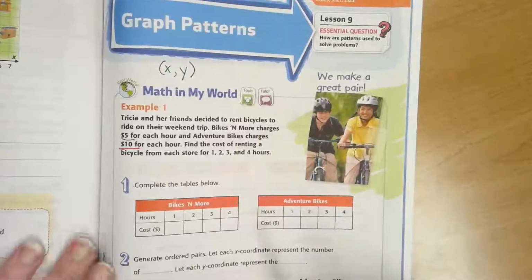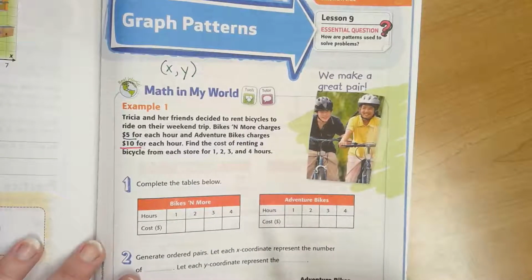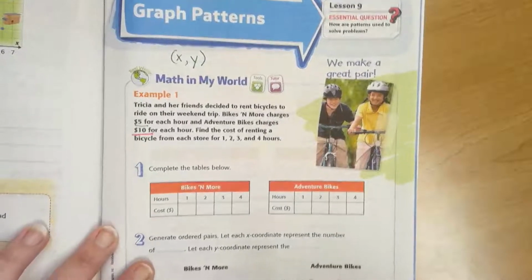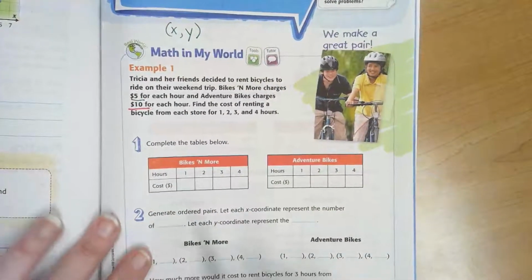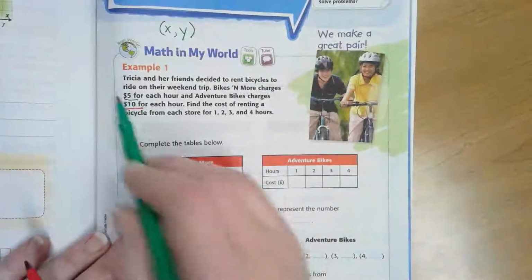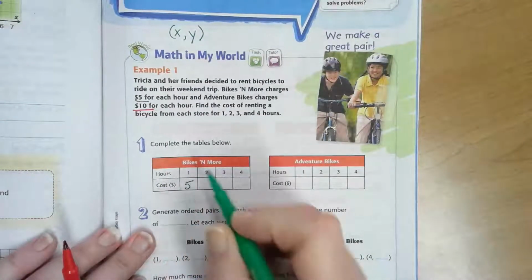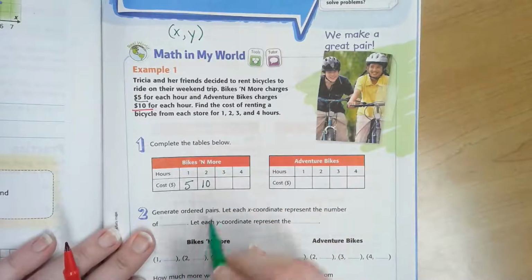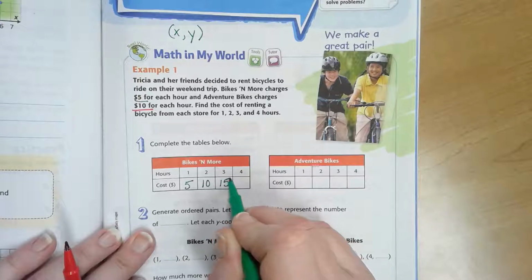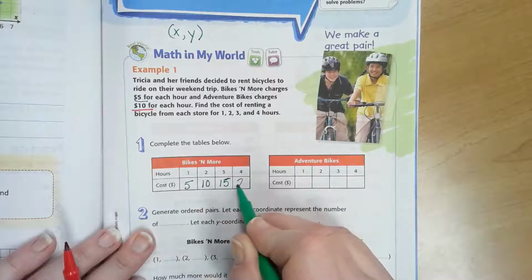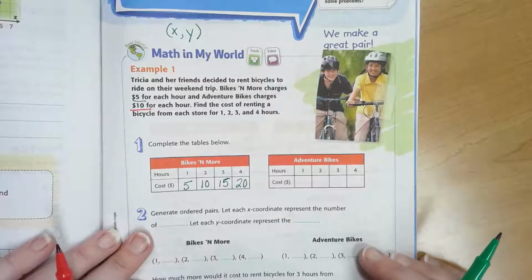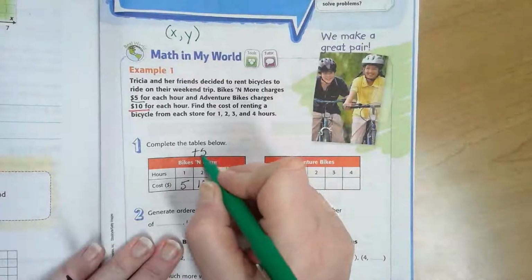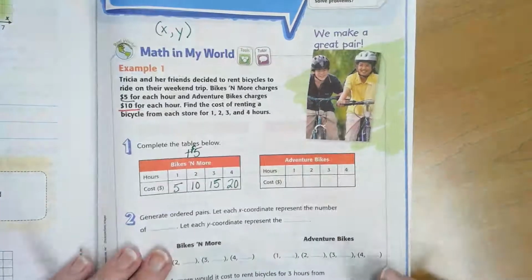It says find the cost of renting a bicycle from each store for 1, 2, 3, and 4 hours. So we're going to complete this chart below. 1 hour at Bikes and More is $5. 2 hours would be 5 times 2 or 10. 3 hours, we're going to add another 5. 5 times 3 is 15, and 4 hours is $20. Okay, we're going up by 5 each time. So Bikes and More, we're adding $5 each time.